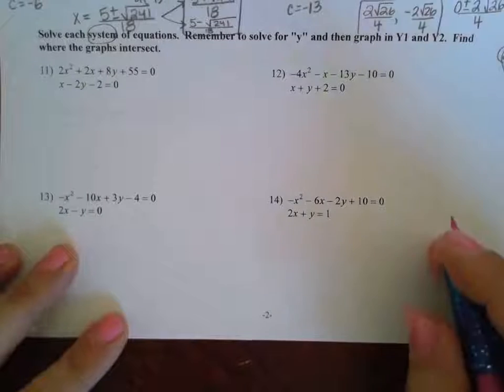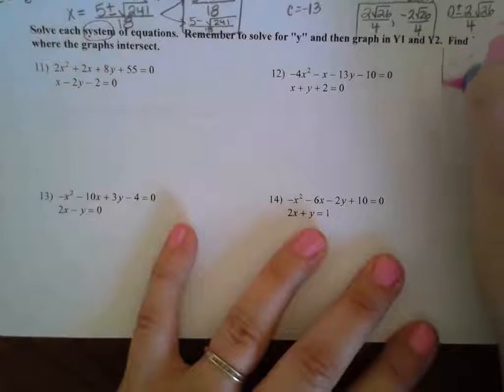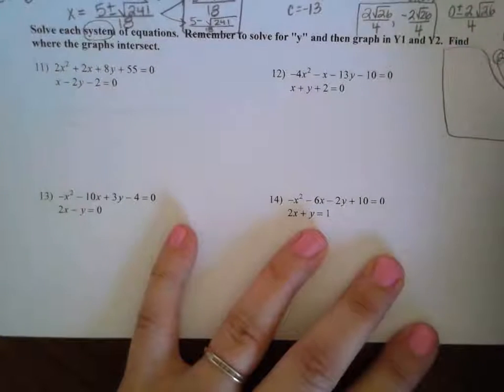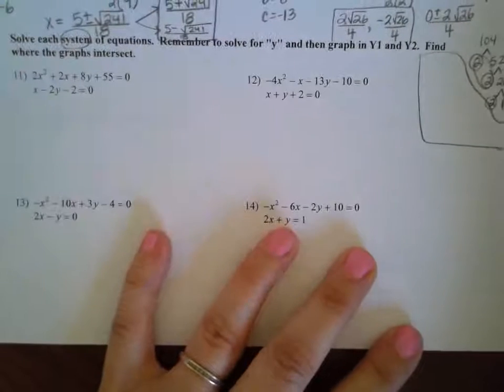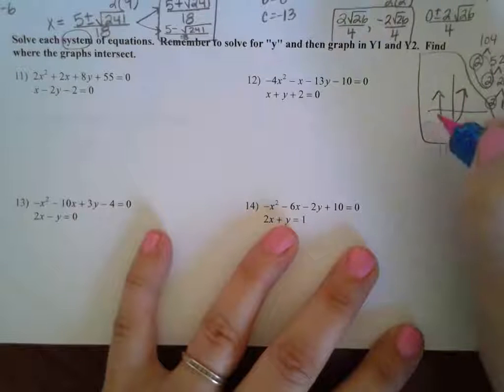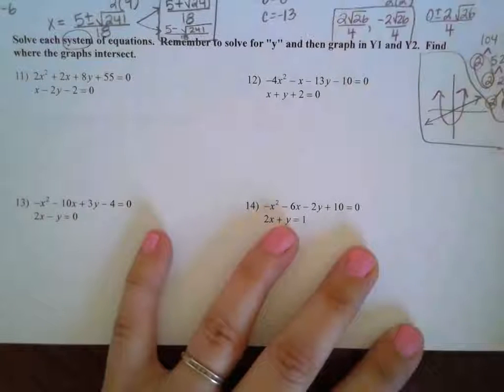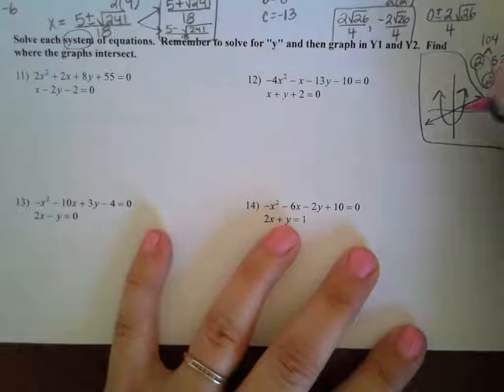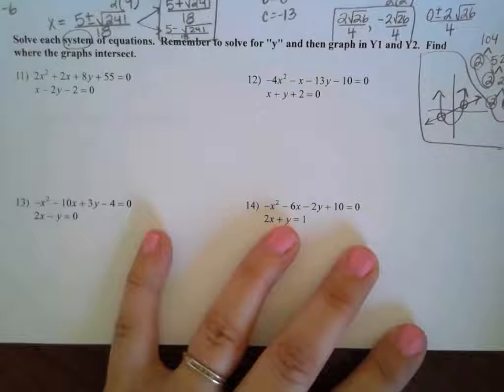and then we're going to graph them and then find where the graphs intersect. So the pictures for this are going to look something like this. You're going to have a parabola and a line going through the parabola. That's what systems look like. And then where they intersect, here and here, that's where the solutions are.